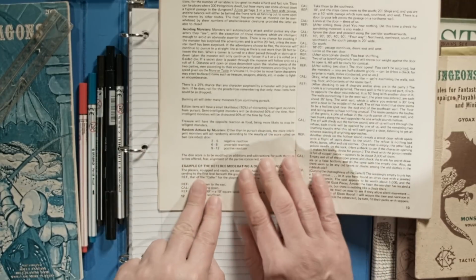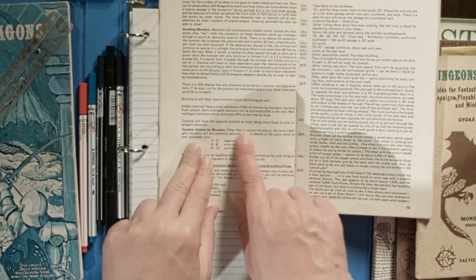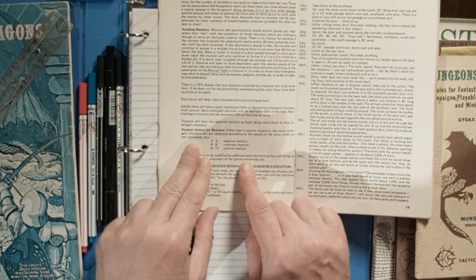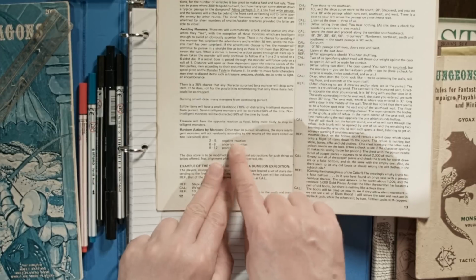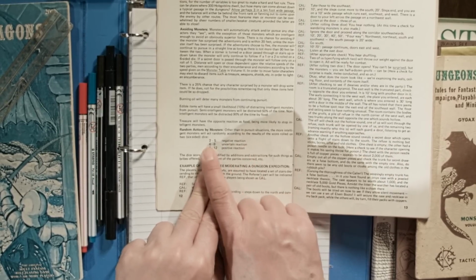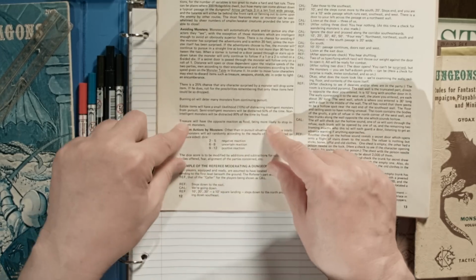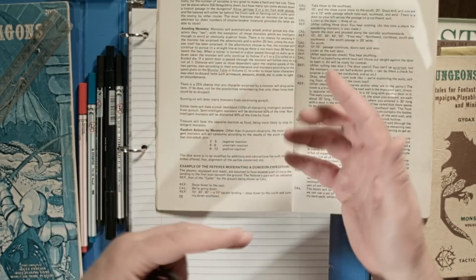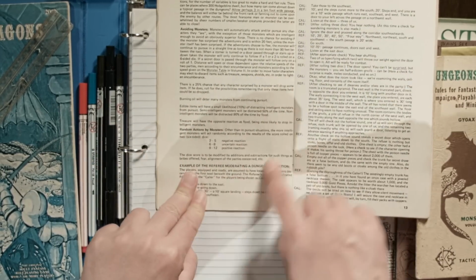You go to this page, and you have random actions by monsters. And once again, you have this spread of 2 to 5, negative, 6 to 8, uncertain, 9 to 12, positive. So this is really the core. Well, they kind of overlap. If you want to make it more nuanced, they overlap. But this is still the basic system of reaction rolls. We're talking about the same die roll with 2d6, right?